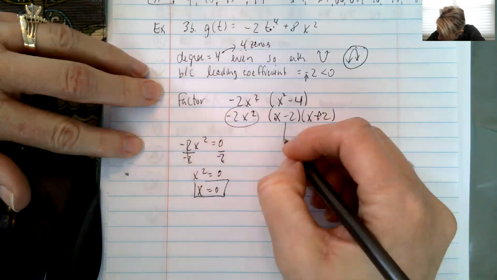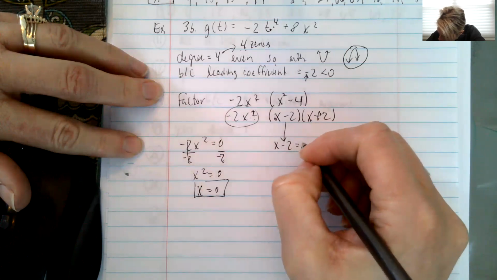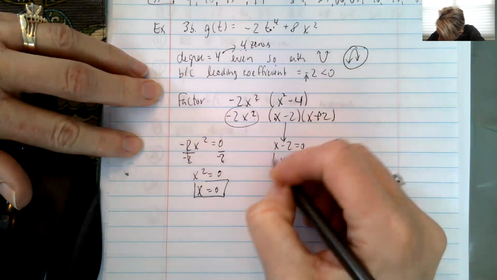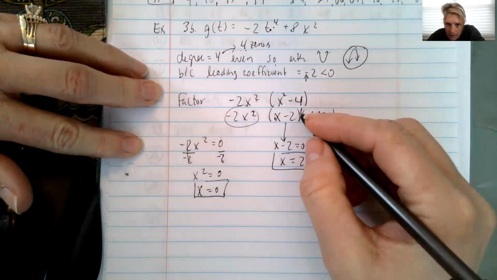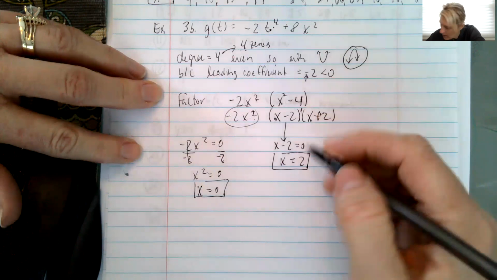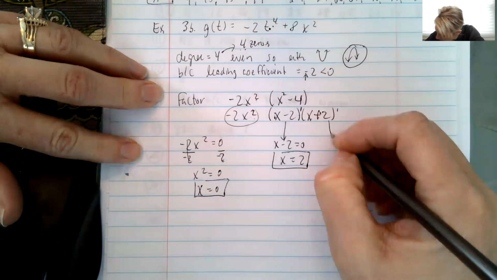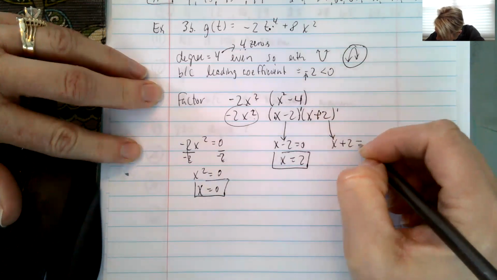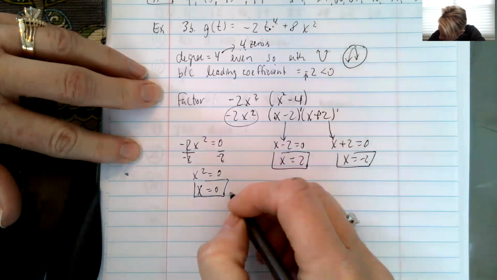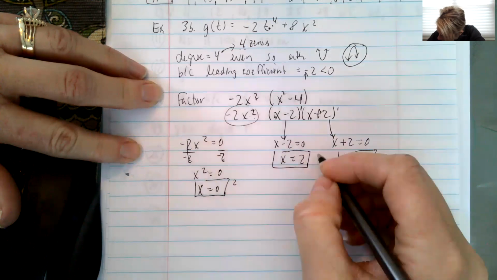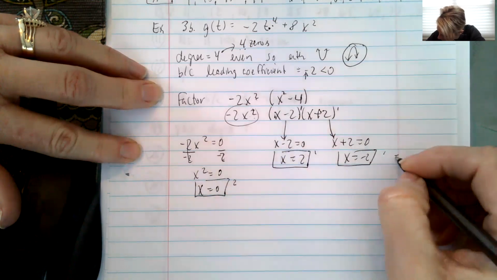And then this one here, x minus 2 equals 0, x equals a positive 2. It only has a multiplicity of 1 on that zero. And then x plus 2 equals 0, so x equals a negative 2, which also only has a multiplicity of 1. So this counts as 2, this counts as 1 and 1. So there's our 4 zeros.